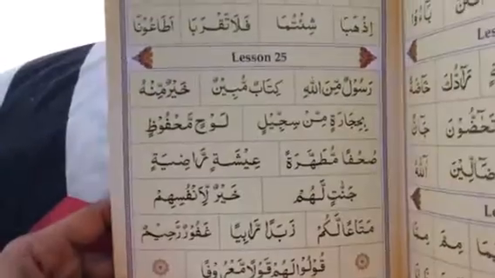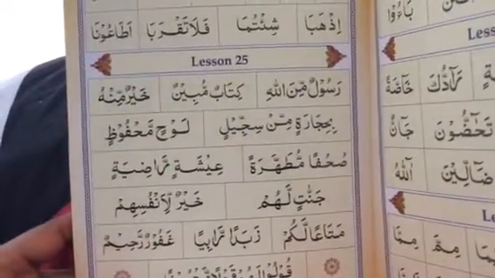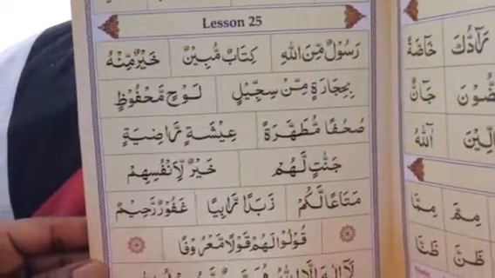All right, so we move on to lesson 25. Bismillahir Rahmanir Rahim.